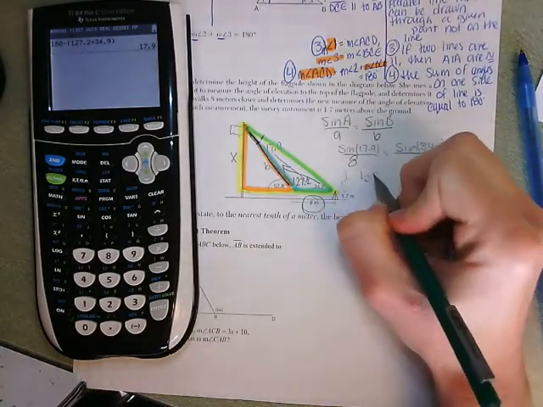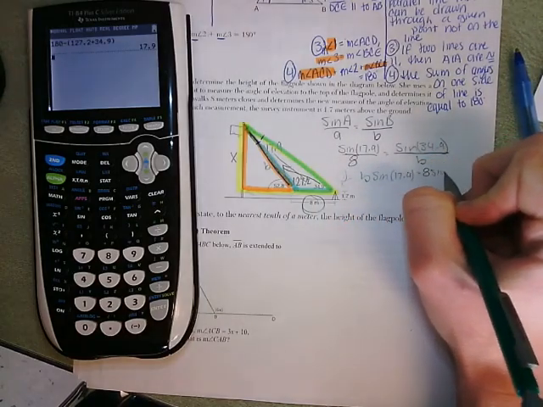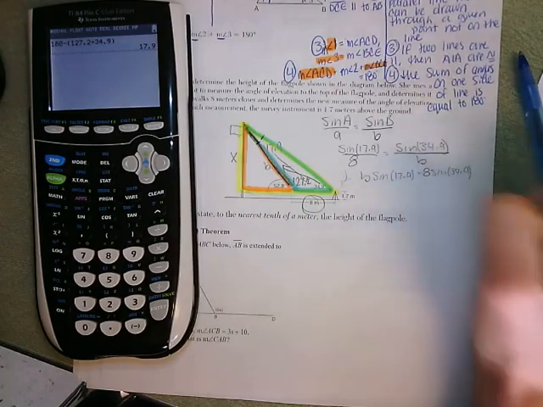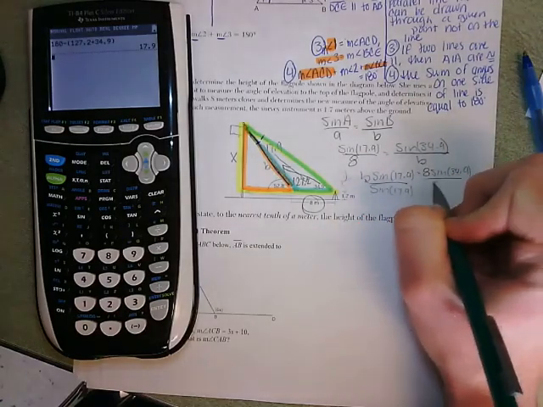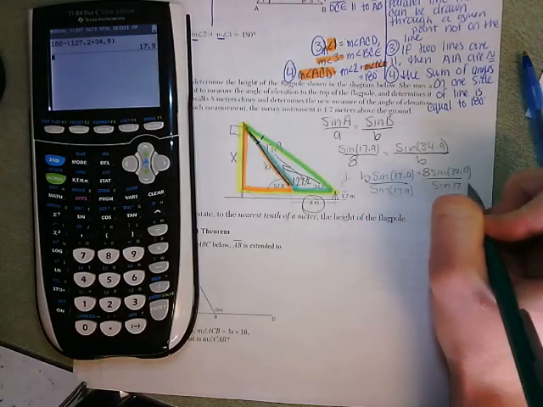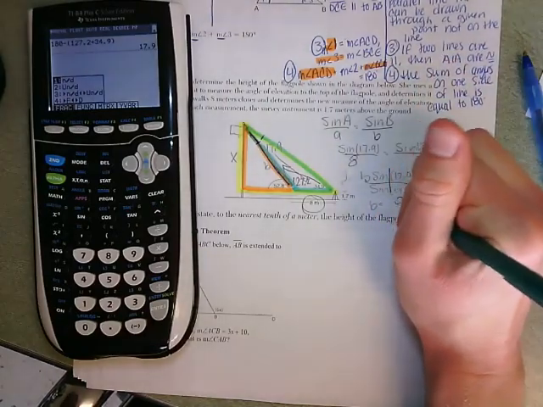We're going to cross multiply. Okay, we're going to divide by the sine of 17.9.